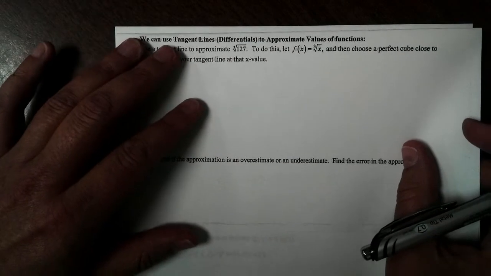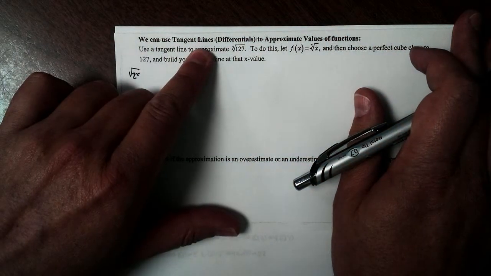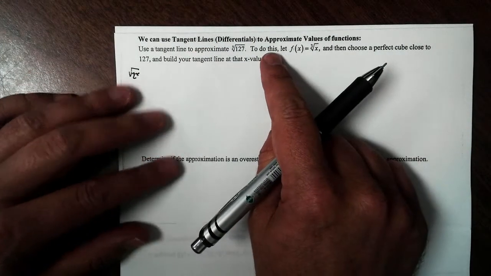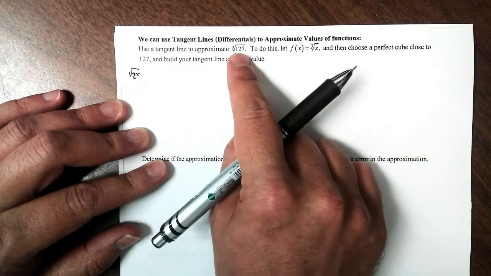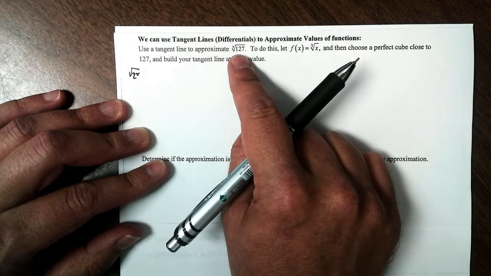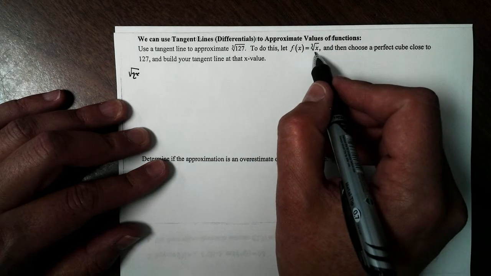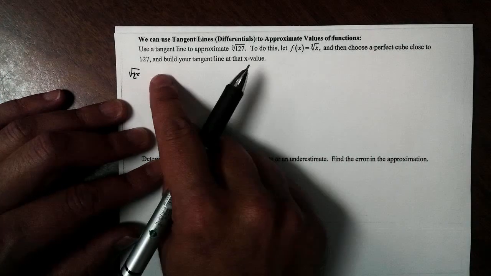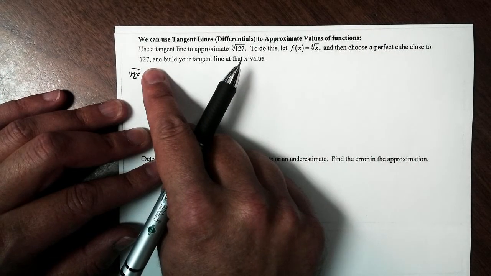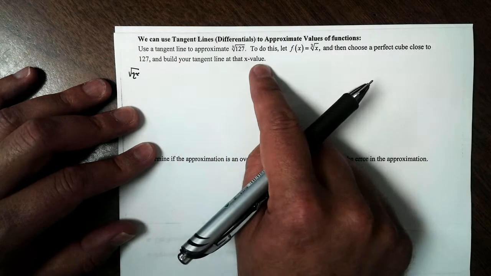So let's start by taking a look at something we call the tangent line again. One of its main applications is to approximate values. We want to use the tangent line to approximate the cube root of 127. So to do this, we're going to let our function equal the cube root of x, and then choose a perfect cube very close to 127, and build our tangent line at that x value.